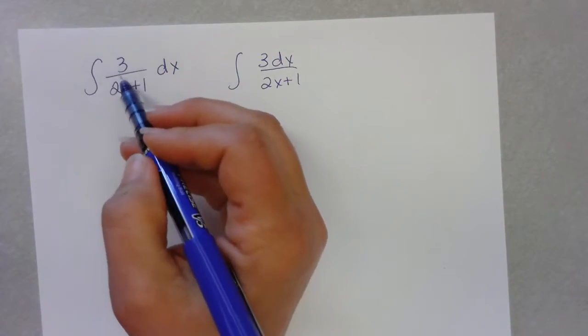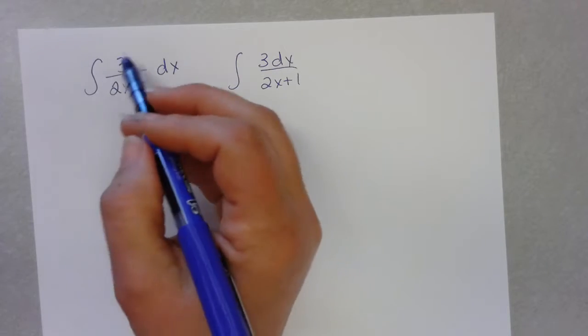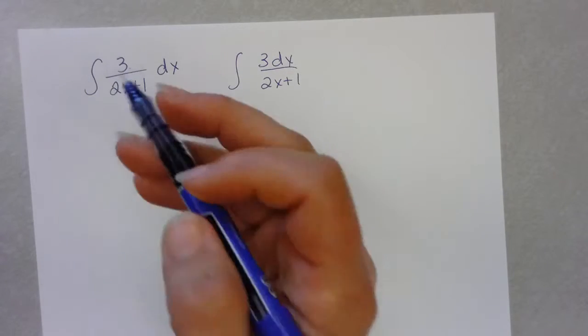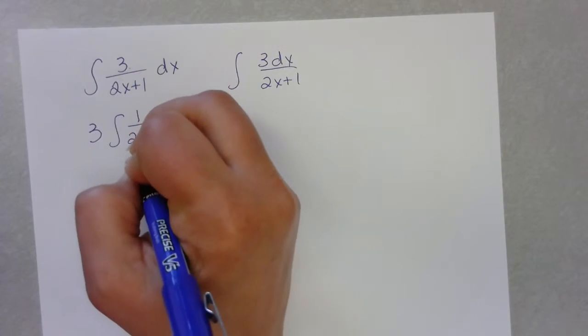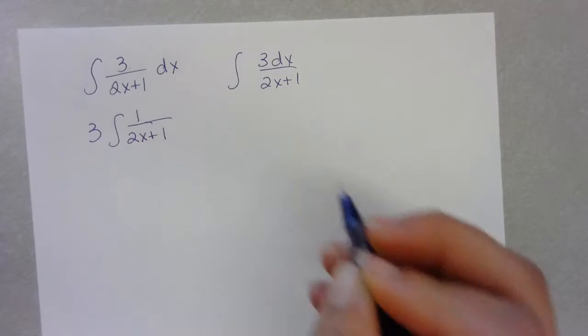Now this 3 on top is just a multiplier. It would be like 3 times 1 over this. So I'm just going to take this whole 3 out here and stick it on the outside. So I have 3 times the integral of 1 over 2x plus 1.